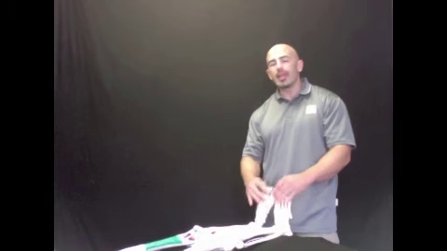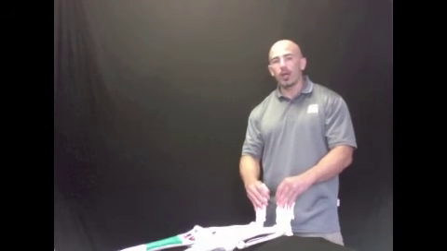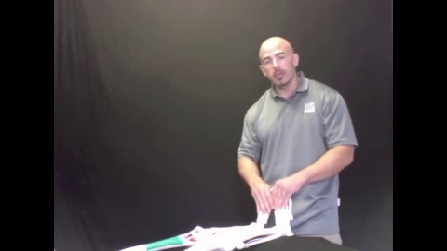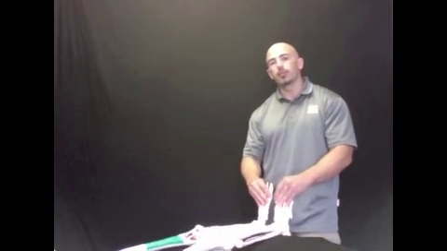The evaluation and each MAT session lasts about an hour. You can come dressed in work or workout clothes, but no skirts please. And if you're under the age of 18, then a parent or guardian must be present.